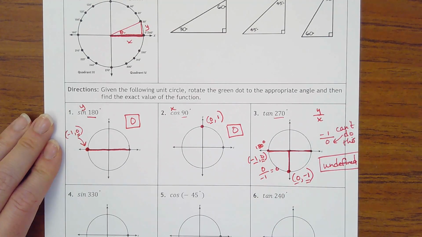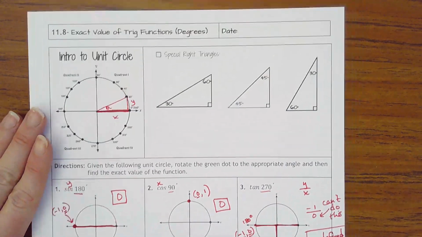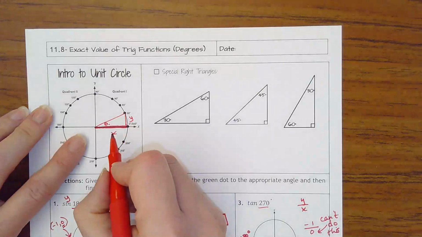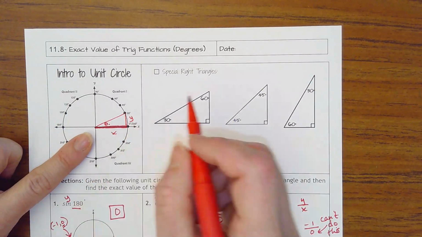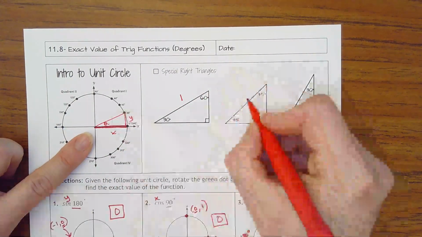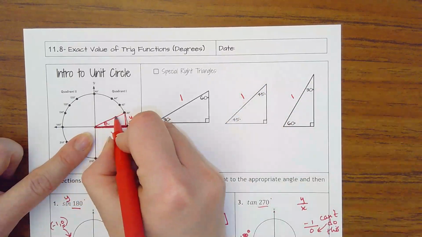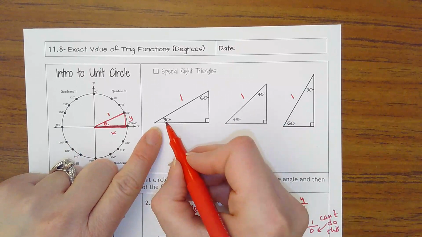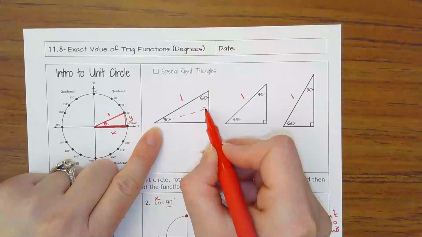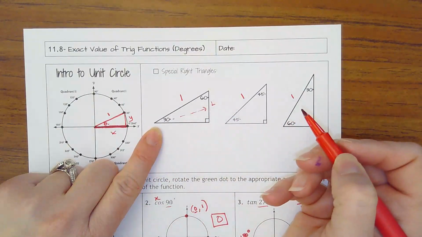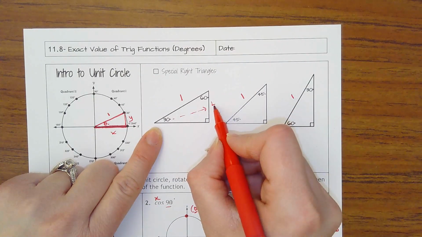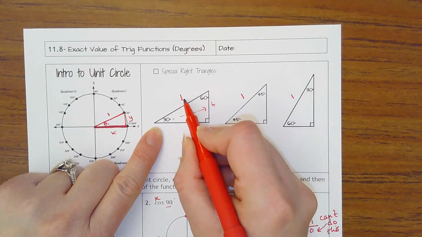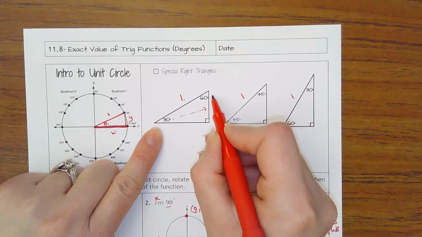Okay, so now getting to the bottom 3, let's go back up to these special right triangles. This is called a unit circle for a reason, because the hypotenuse is always 1, or the radius of the circle is 1 unit. In my special right triangle, I knew that across from the 30 was the short leg. And to get from short leg to hypotenuse, it was times 2.